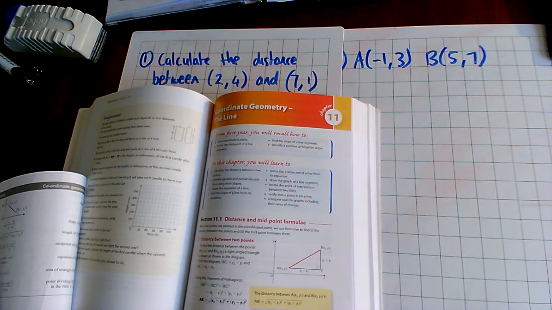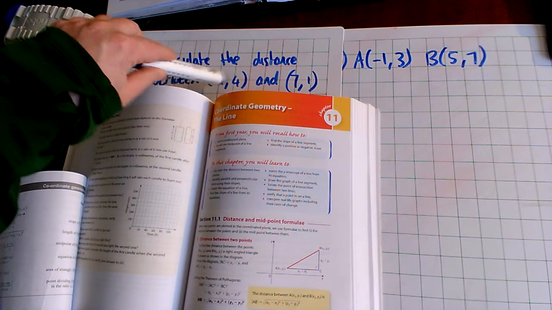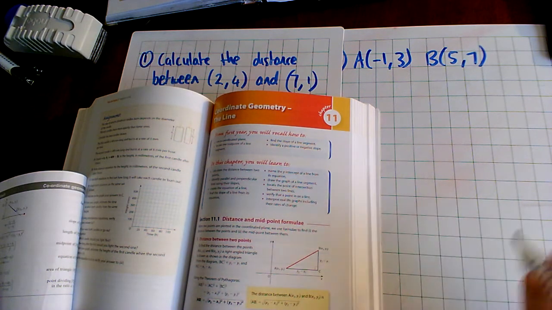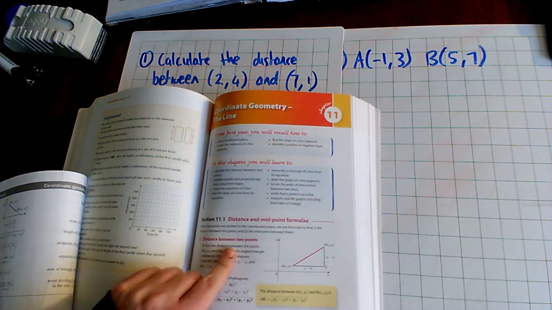Remember, coordinates are given with an x and y value. The x one comes first and then the y one. So remember, when you're plotting, you plot across your x first and then up your y. We'll get to that further down the chapter, but you should already have done some of this last year. The distance between 2 points.